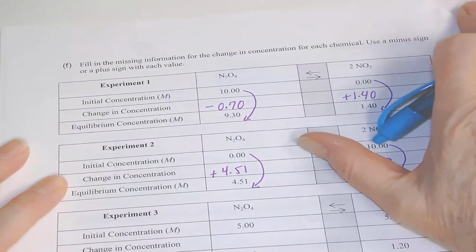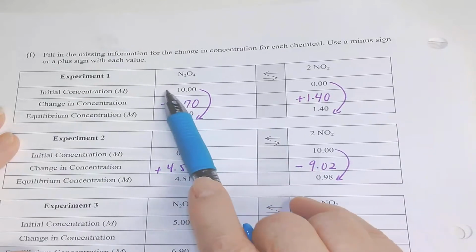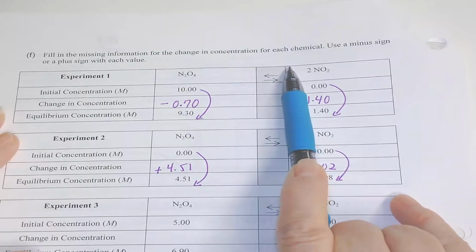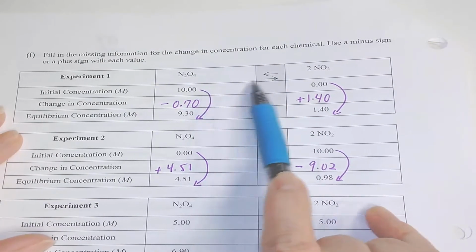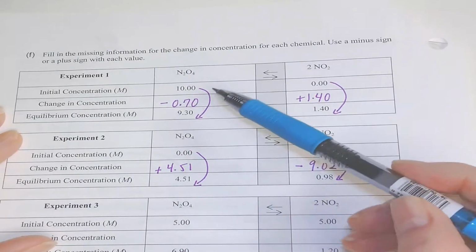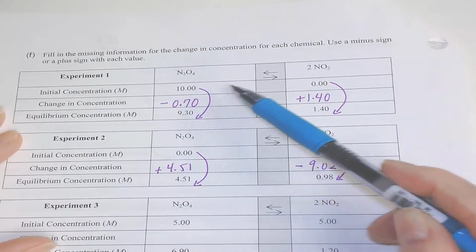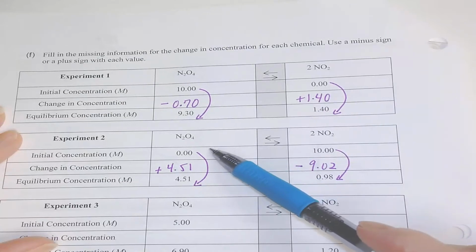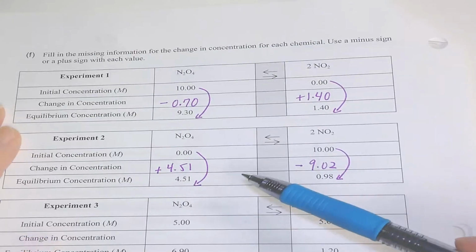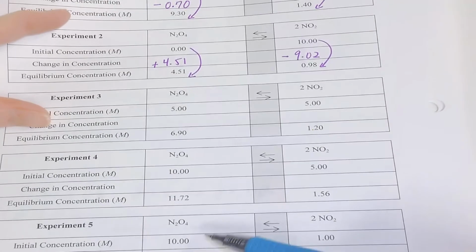On the back, we are now looking at what happens during an equilibrium process. So we've got a simple reaction of N2O4 going to 2NO2, equilibrium situation. We've got the initial concentrations of both reactants and products and the final concentration. Looking at where we started and where we ended, we can find the change in concentration under each of these scenarios. So go ahead, follow this pattern, and find that change through experiment number 5.